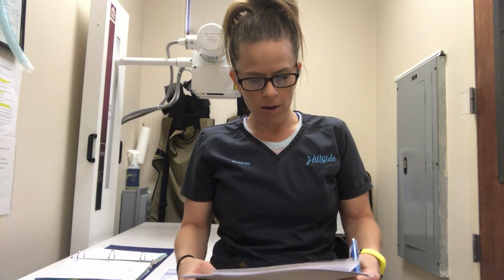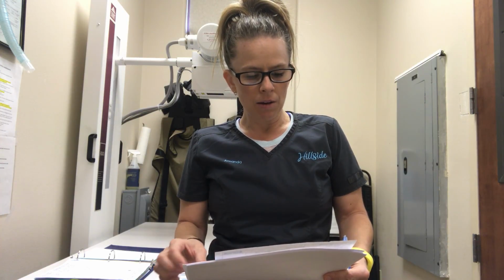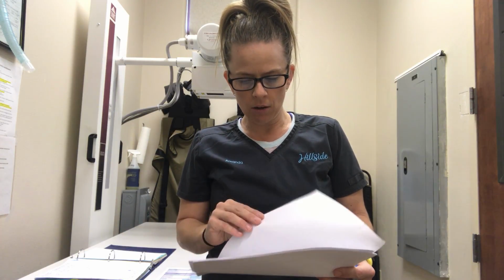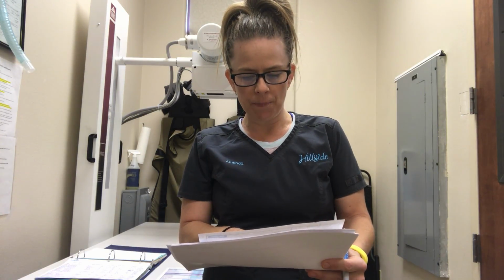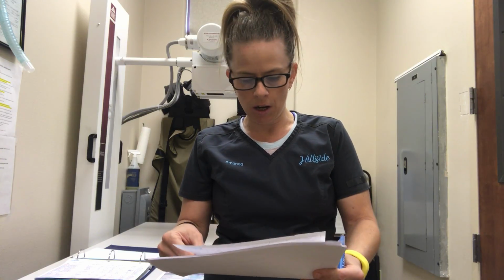This is task number 19 for keeping operating records for a patient. We did a general anesthesia mass removal with biopsy for a dog today. And this is all of the records that we keep for them.